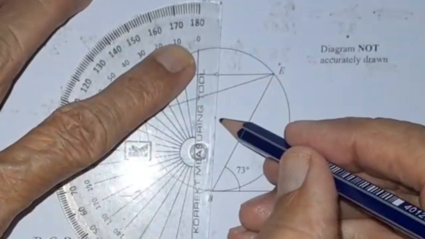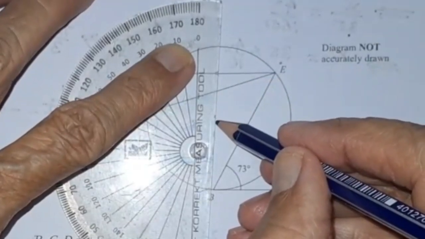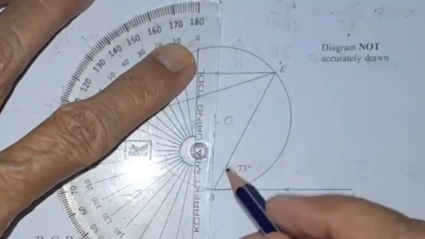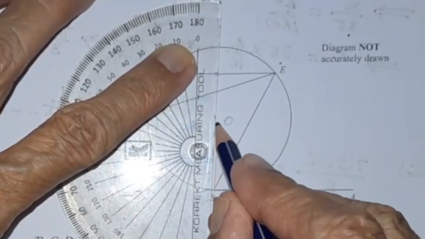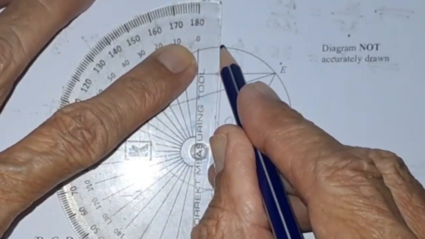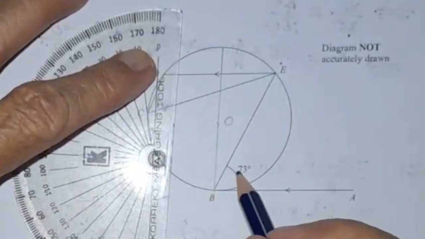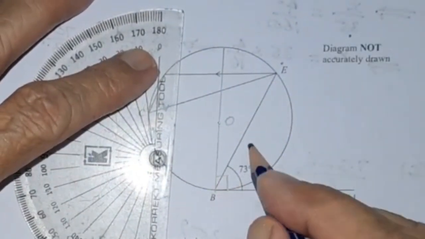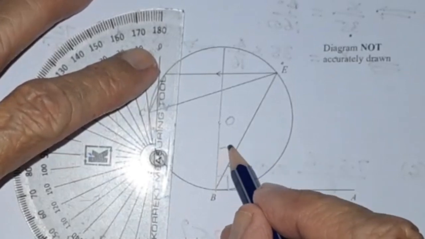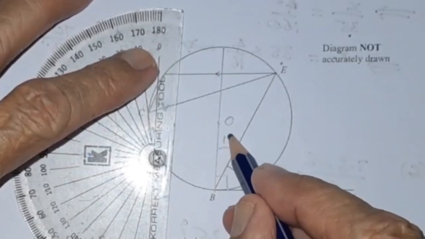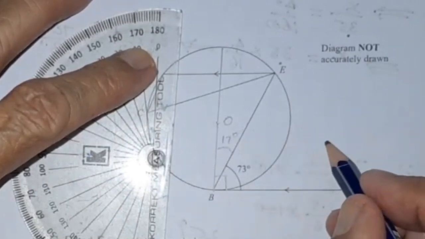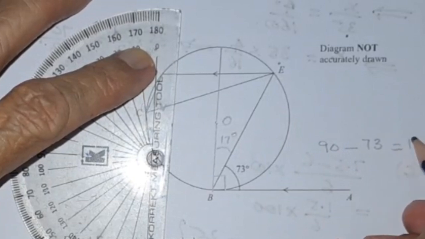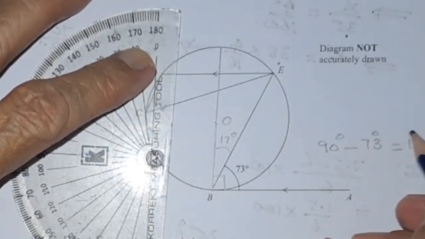So if I take this point to be the center of the circle and mark it O, then the diameter that is being drawn is passing through the center, and then this angle will become 90 degrees, and this angle will become 17 degrees, because 90 minus 73 is equal to 17 degrees.